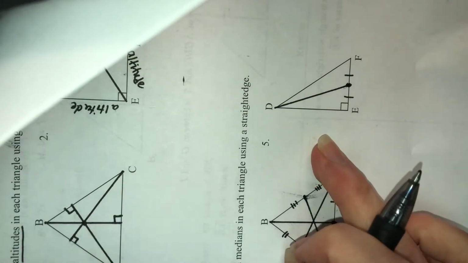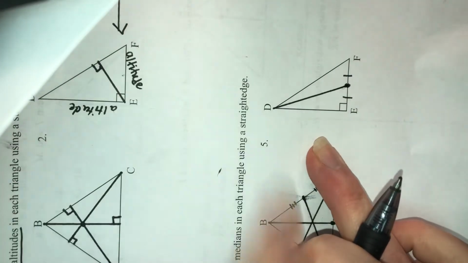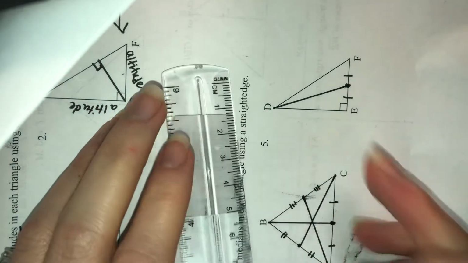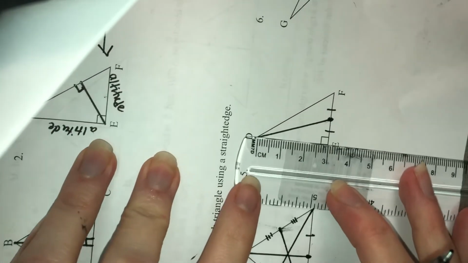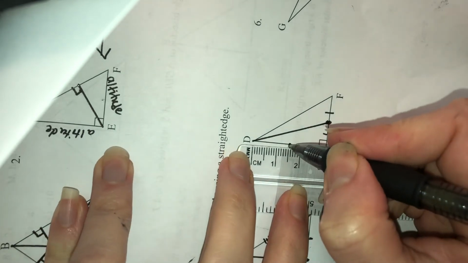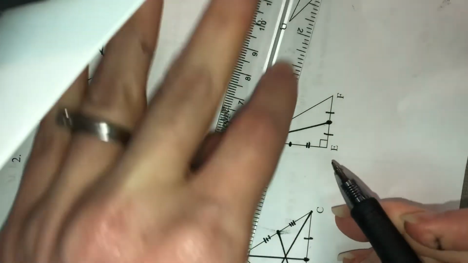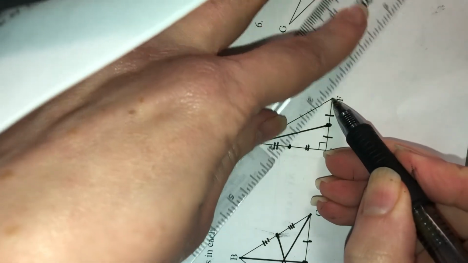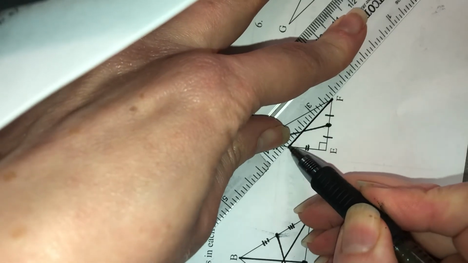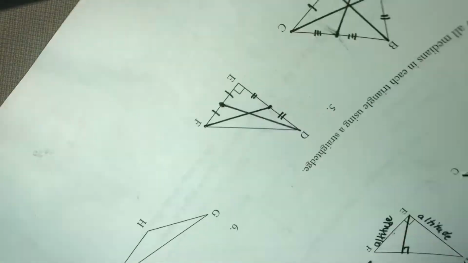Now, what if I wanted F to be the top point of my triangle? If F is the top point, I measure the bottom, DE. That's 3 units long, so 1.5 would be my midpoint. Double tick marks on each side. So F goes to this midpoint to create the second median of this right triangle. And there's one more remaining.